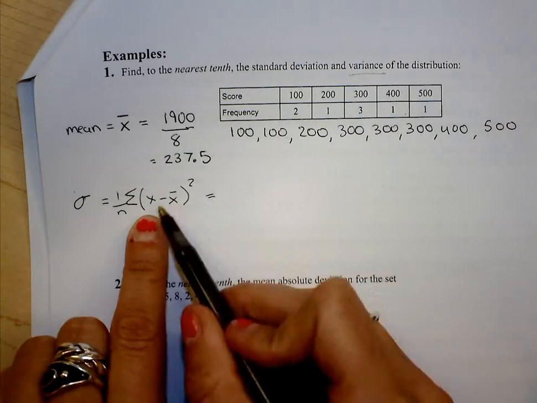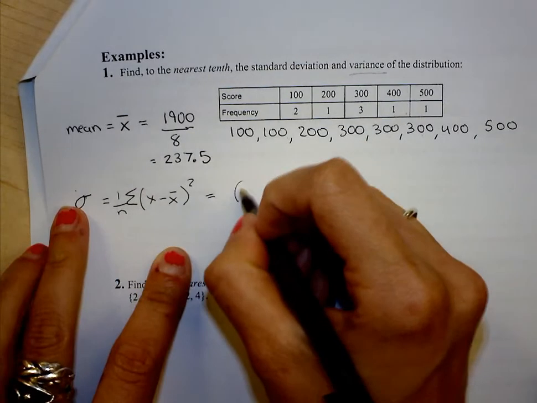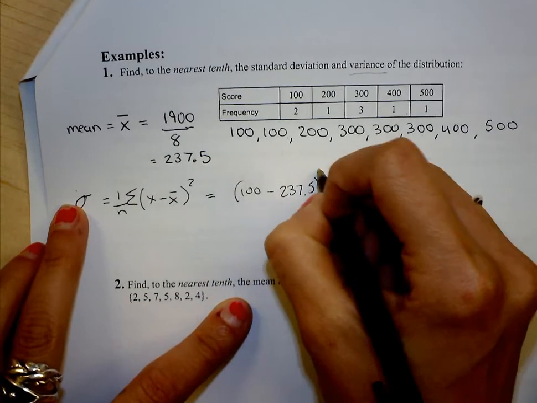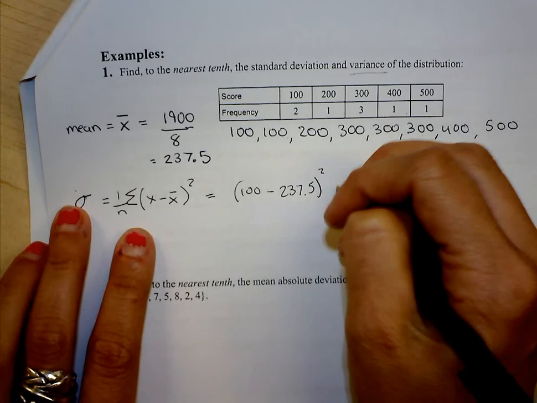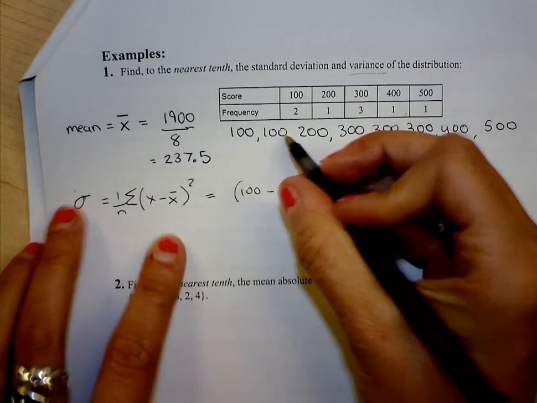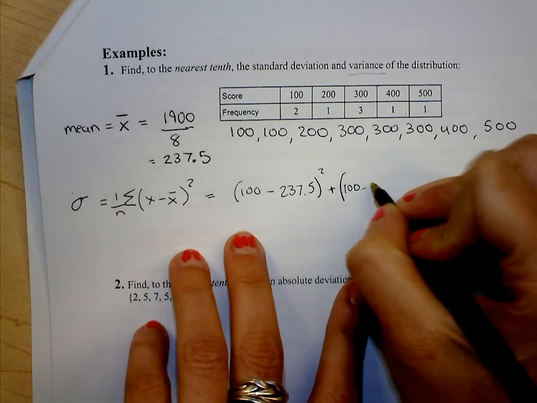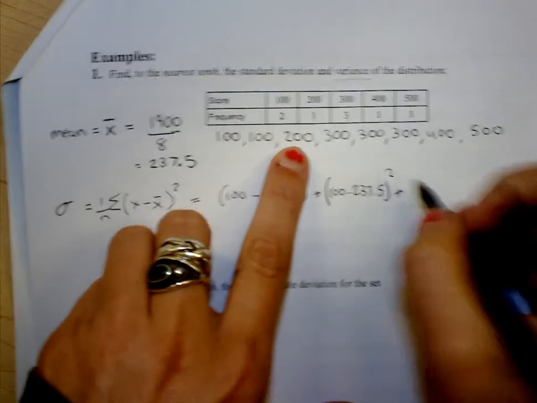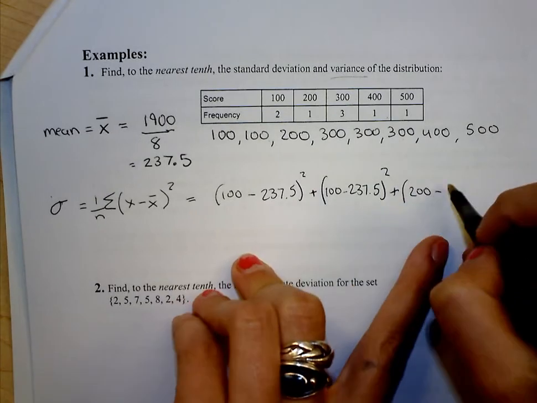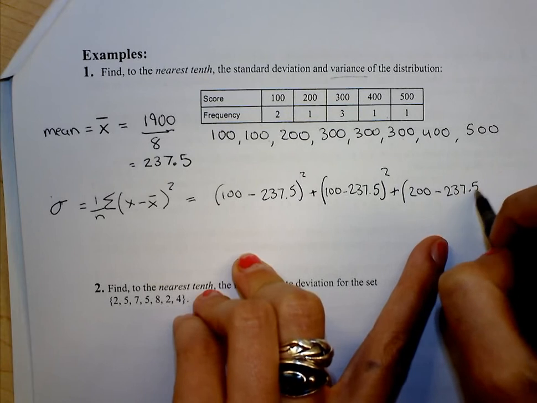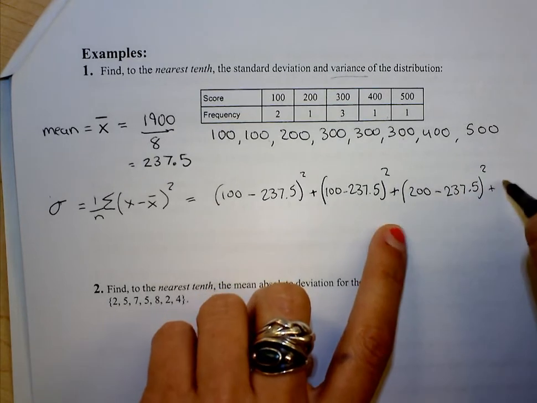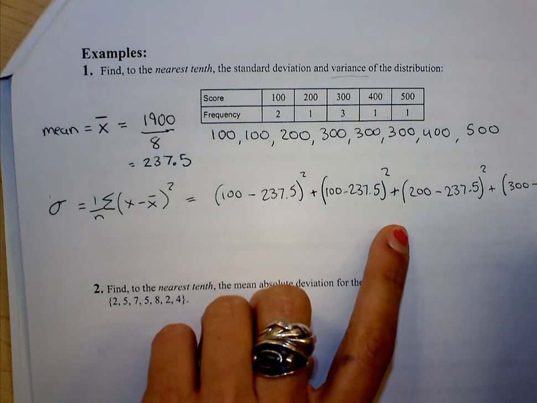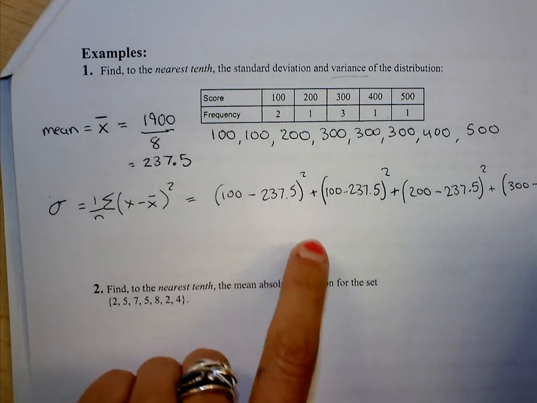I'm going to take a data point, 100, subtract it from the mean, square it, add that to another data point, subtract it by the mean, square it, take the next data point, subtract it from the mean, because I'm trying to figure out how far each one is from the mean. So I'm going to do this for all the data points. And it doesn't matter if you're going to have negatives because you're squaring it. When you square a negative anyways, it's going to become positive.